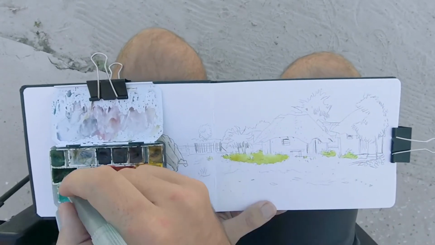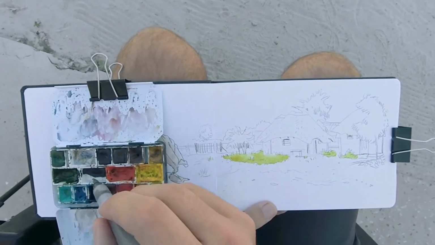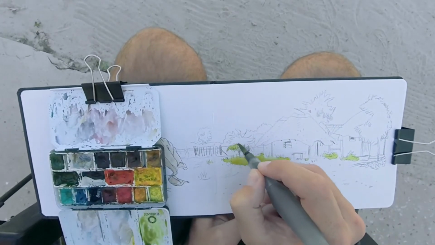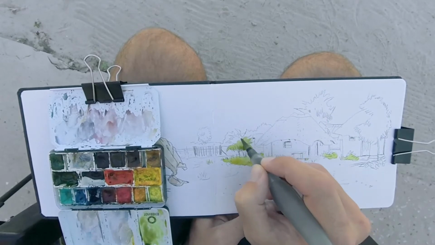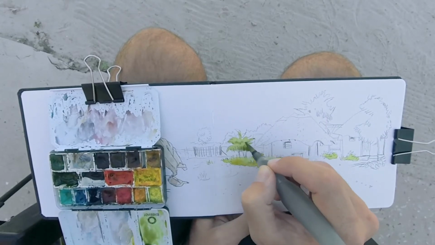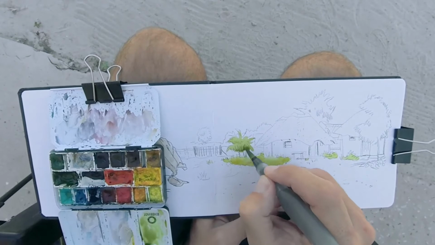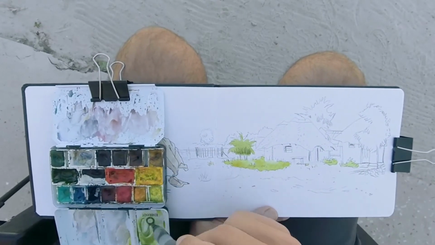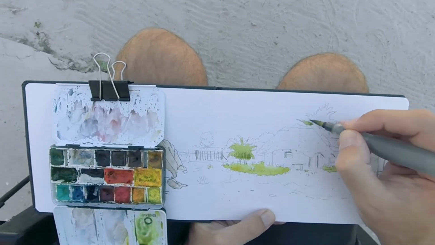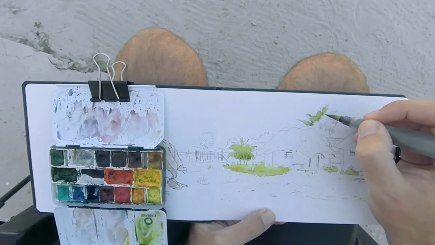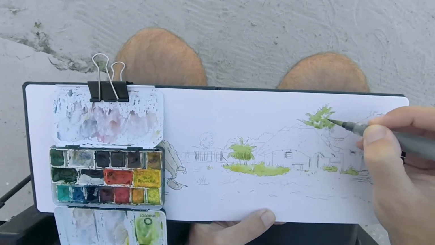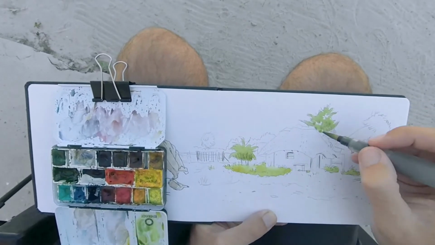Sometimes I choose to do these greens first on the background and then I go harder or darker in the foreground. But this time I decided to first draw and paint these foreground green areas and leave the background for later and see if I really need to paint it or not, because sometimes you don't really need to paint everything if the drawing already has that suggestion.